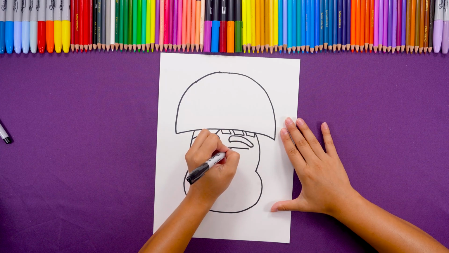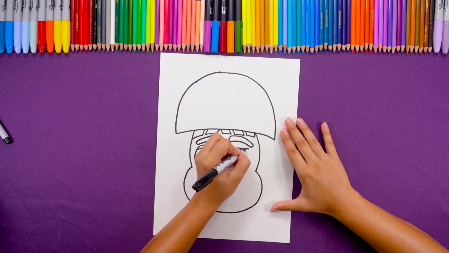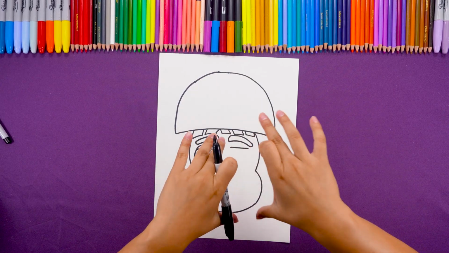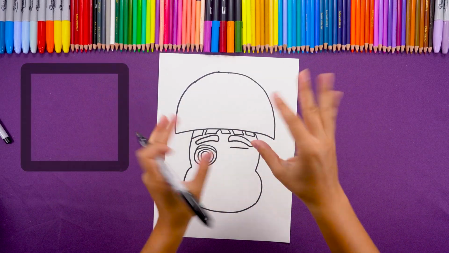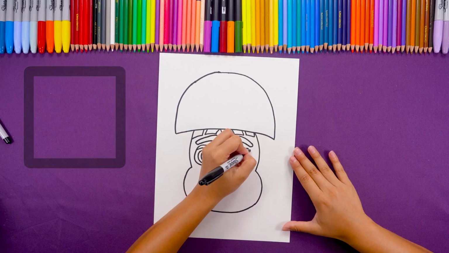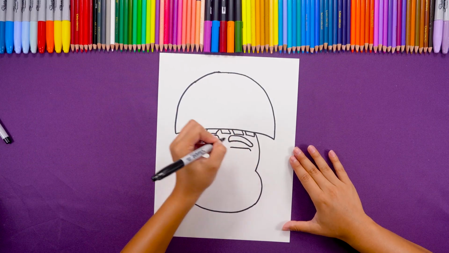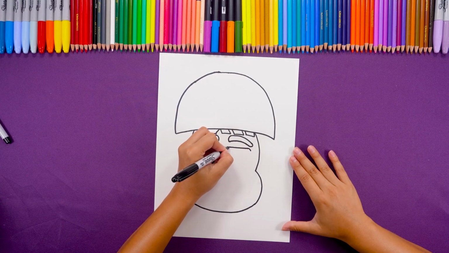And then at the end of this horizontal line, I'm gonna make curves. It's not gonna be a completely solid square, it's like just curved ends. So I'm gonna make a curve coming down so we can make the vertical line, and I'm gonna do the same thing on this side.